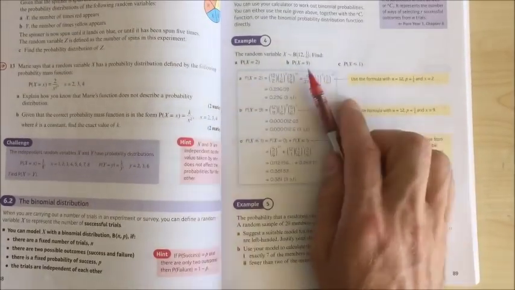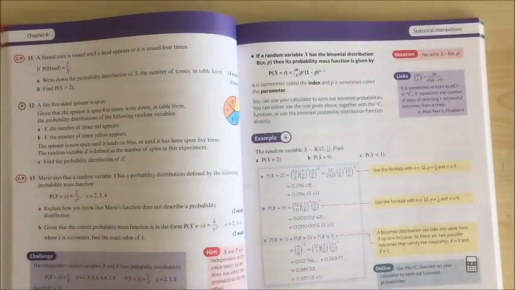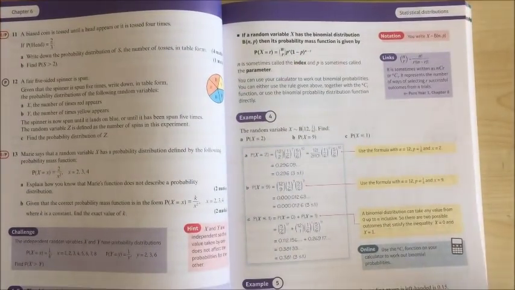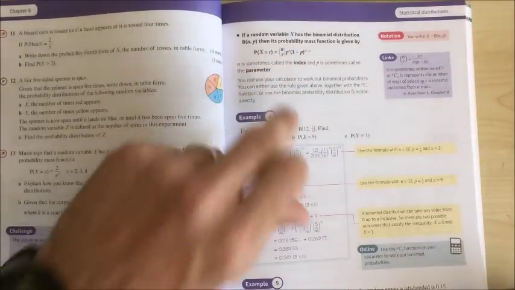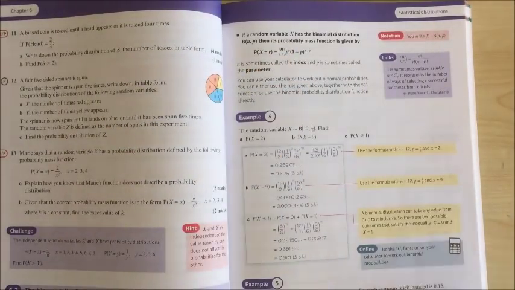Well, the way we find those numbers is using this formula. Now, I'm going to stop this there. That's the first part of this. Next thing we need to know is where does that formula come from and how do we use it? And we'll do that separately in the next video.